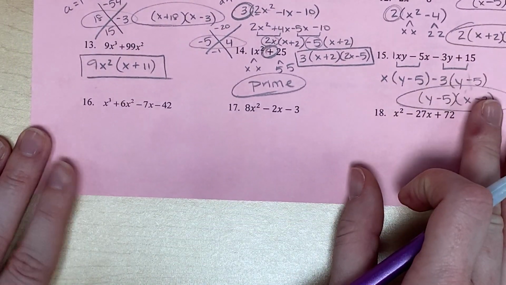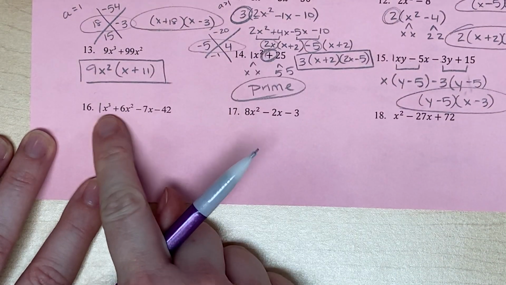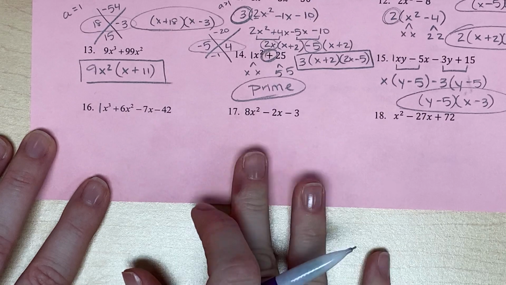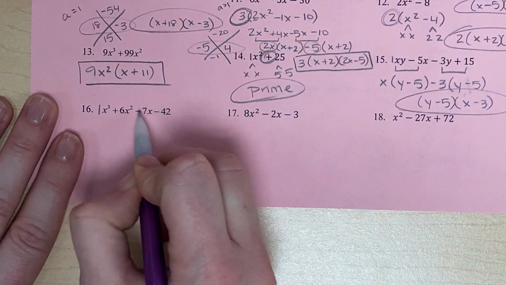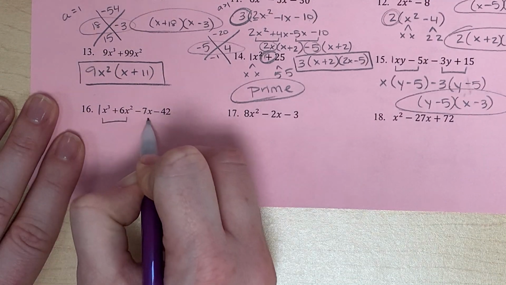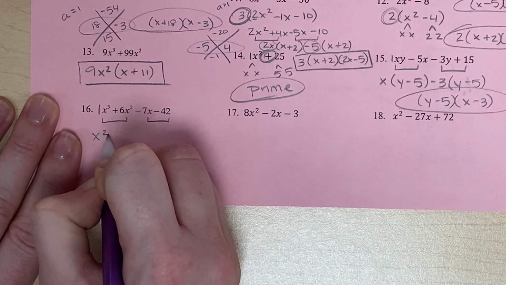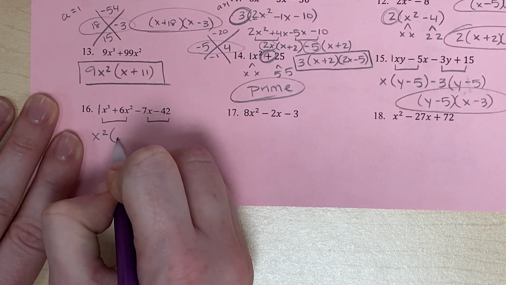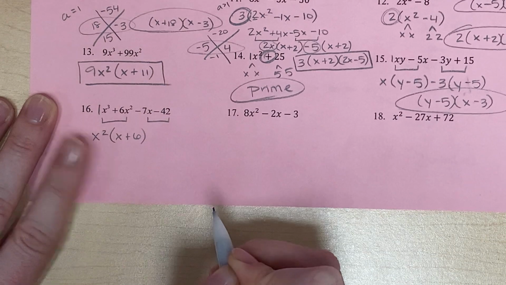For number 16 here, again, the first thing I always do is look for a GCF. There is no number that goes into 1, 6, 7, and 42 besides 1, so there's no GCF to factor. It has 4 terms, so the only thing to do here is grouping. The GCF of this first pair is x squared. X cubed divided by x squared is x. 6x squared divided by x squared is 6.